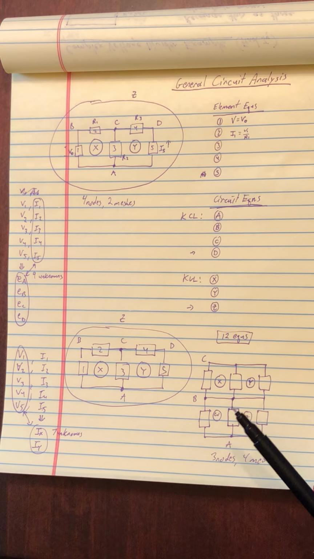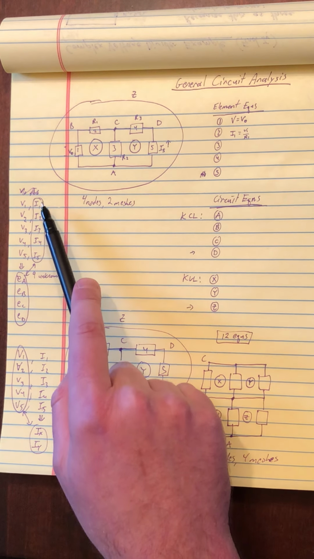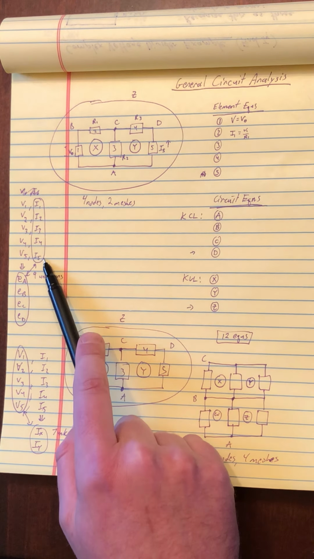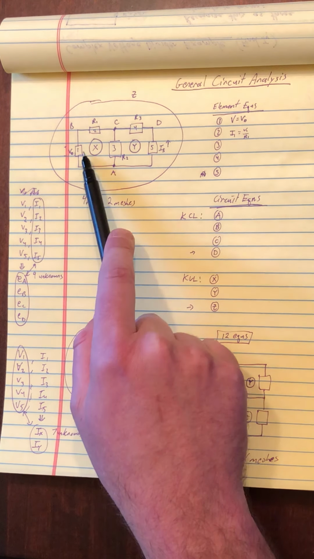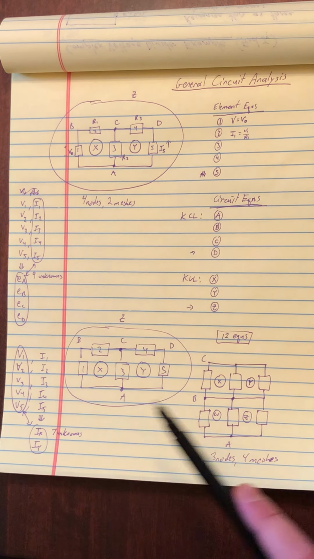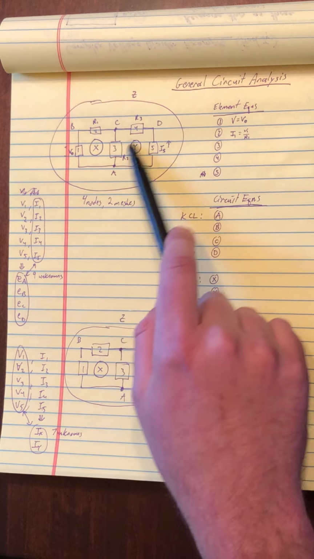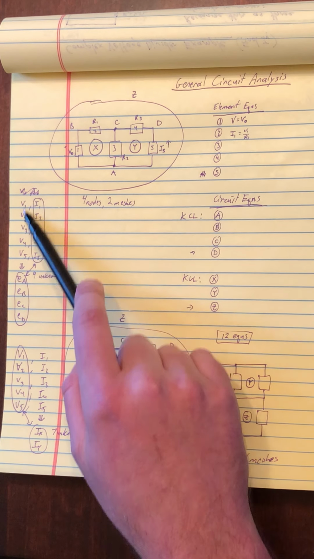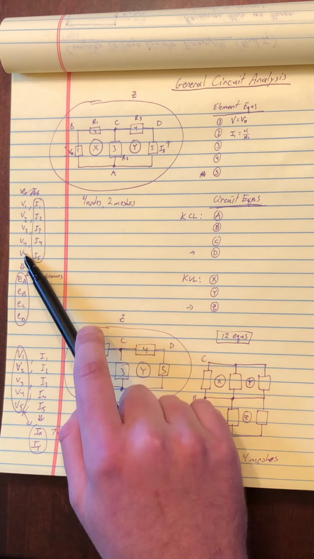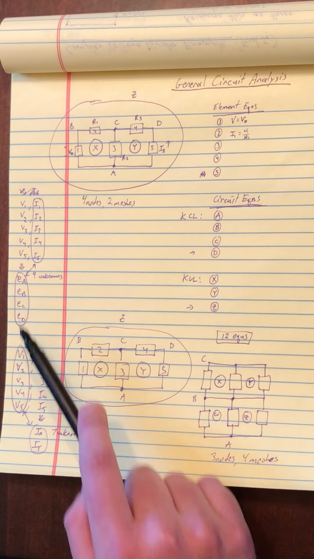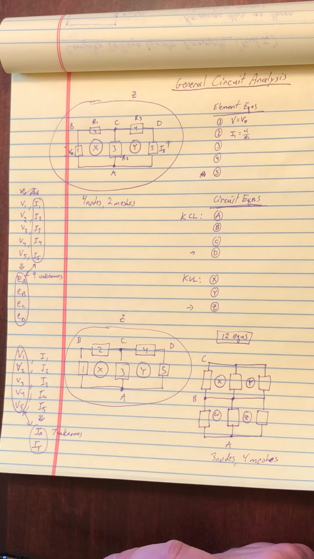So node voltage and mesh current are different ways to characterize the circuit. For node voltage, we're going to look for the currents through each of those elements, but instead of looking at the voltage drops, we're actually going to look at the node voltages. So that reduces the number of unknowns that we have from 5 to 4 in terms of our voltages, and we have 9 unknowns if we were going to solve this by the node voltage method.